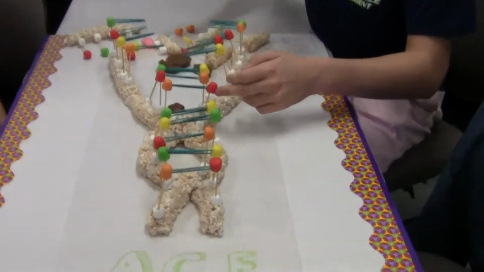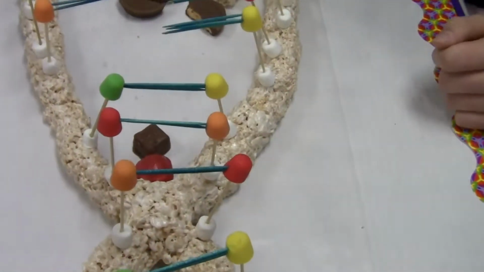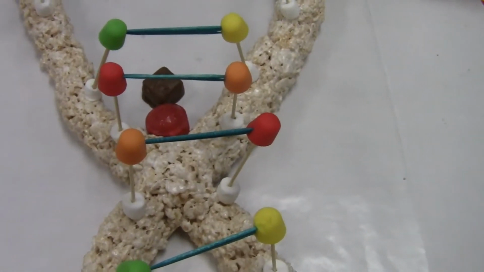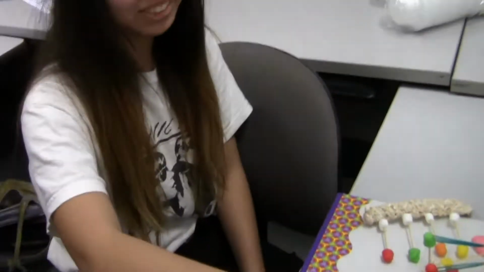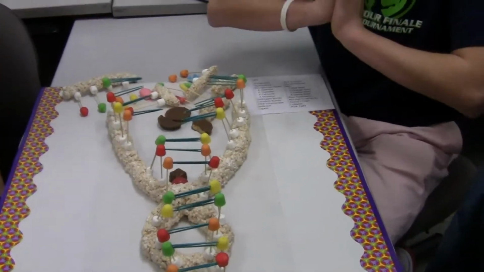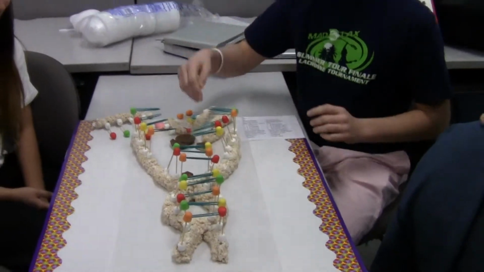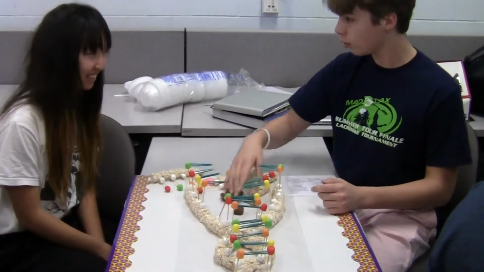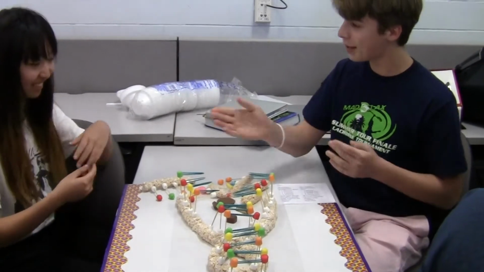The helicase is represented by this red lollipop right here, and it's coming up and splitting a strand of DNA in two. It's breaking hydrogen bonds. You want to start off from here? You want to keep going?